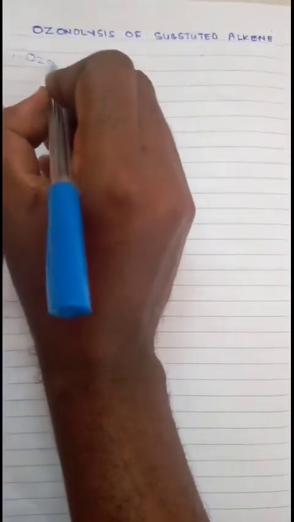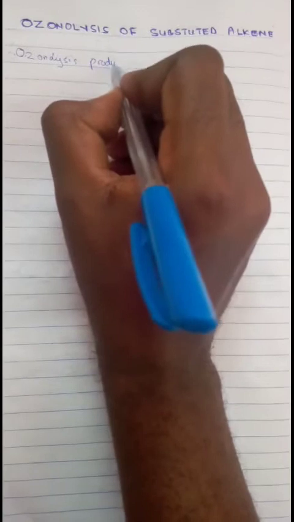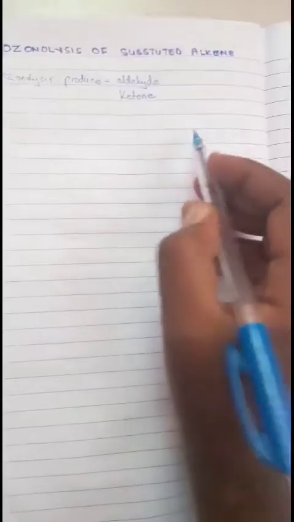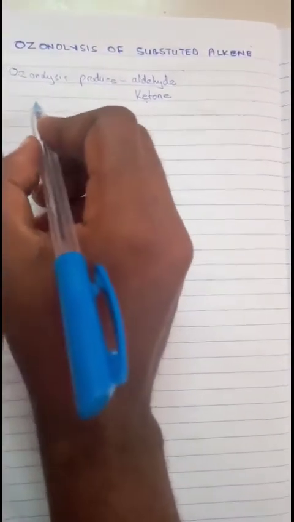Mind you that during ozonolysis we can produce aldehyde, but also we can produce a ketone. So this can be produced under ozonolysis of alkene. In order to produce a ketone, we have to use an alkene which is substituted at the carbon double bond.